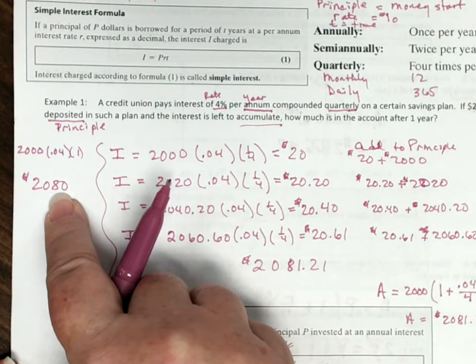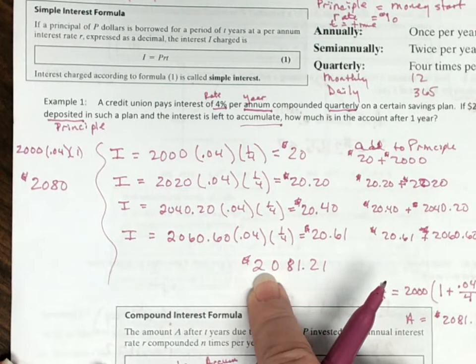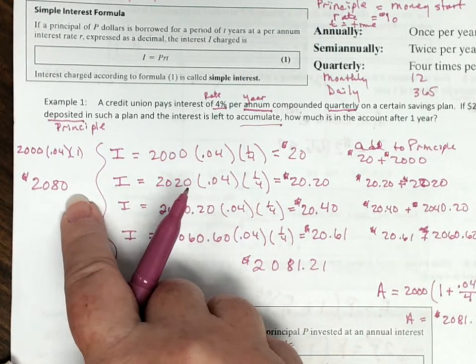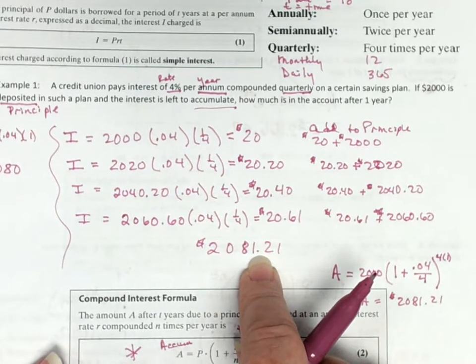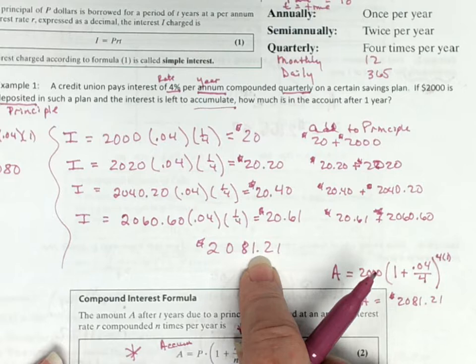Now the difference in those two is not much. We had $2,080 here, we had $2,081.21 there. But what if it was $2 million instead of $2,000? What if it was a bank who had multiple clients, and instead of earning $80, they earned $81.21 every year? That extra $1.21 can add up over time. So compound interest becomes very important, especially in business or anything else that is going to grow exponentially.